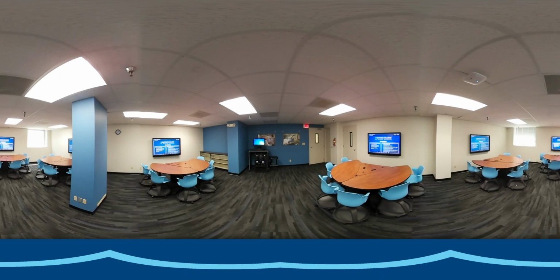This is the collaborative classroom. The new classroom was designed to create an interactive, collaborative learning environment for our students. It's the transition from a teacher-led classroom to a student-centered classroom. It allows students to sit in groups and use the rolling chairs and rolling tables to create other ad hoc groups.